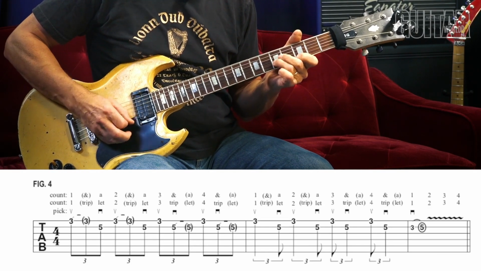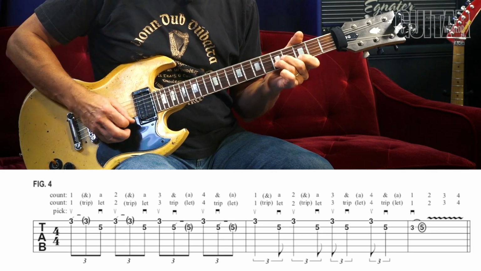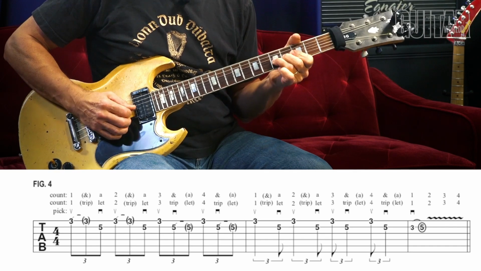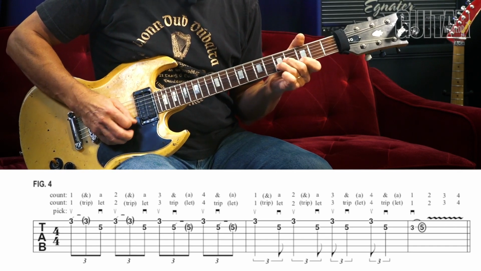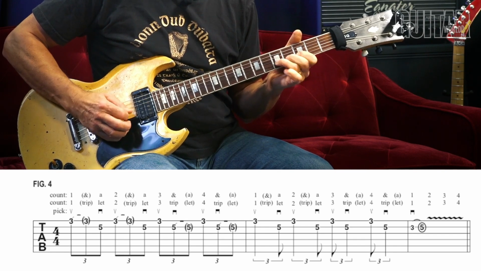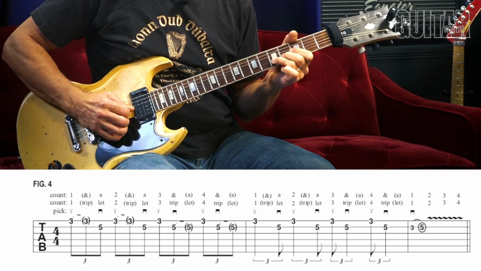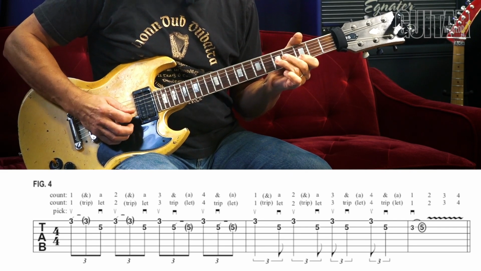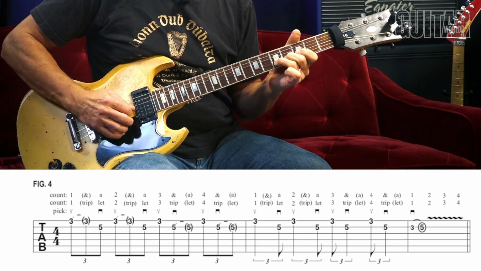1 and a 2 and a 3 and a 4 and a 1 and a 2 and a 3 and a 4 and a 1, 2, 3, 4. 1 triplet, 2 triplet, 3 triplet, 4 triplet, 1 triplet, 2 triplet, 3 triplet, 4 triplet, 1, 2, 3, 4. Up, down, up, down, up, down, up, down.